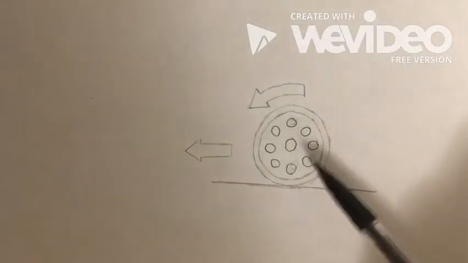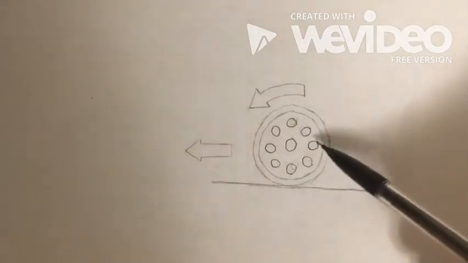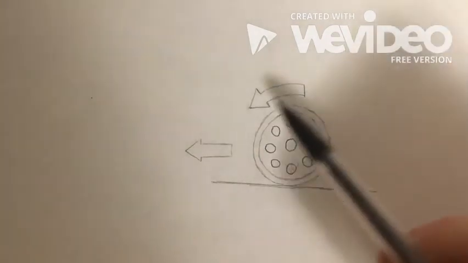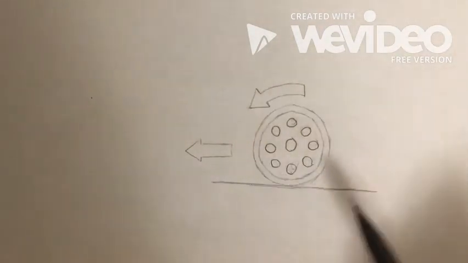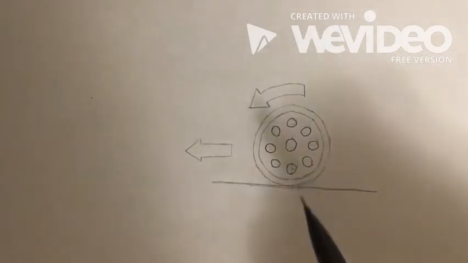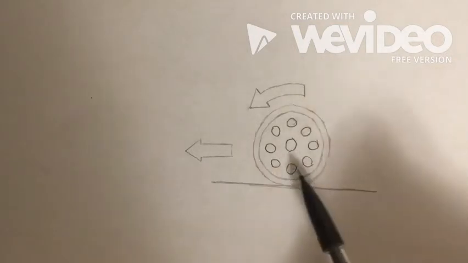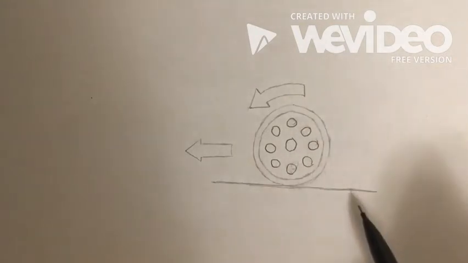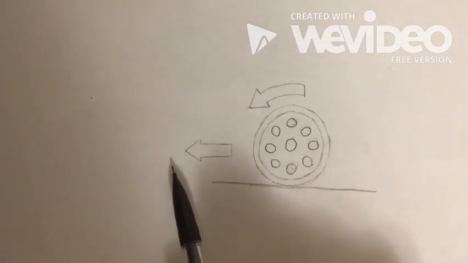This diagram shows the wheel after the cardboard was removed. This is now the top of the table, and this is still the wheel. It's still rotating in the counterclockwise direction, but it's getting a forward force applied to it by the table because Newton's third law states for every action, which this action would be the backwards force the wheel is applying to the table, there's an equal and opposite reaction, which is the forward force being applied to the wheel.